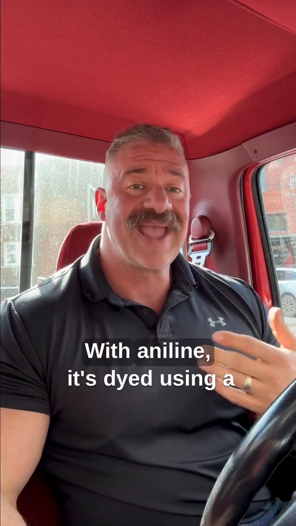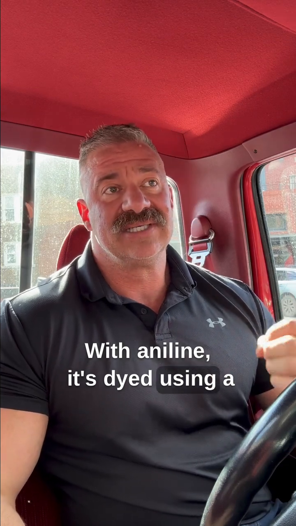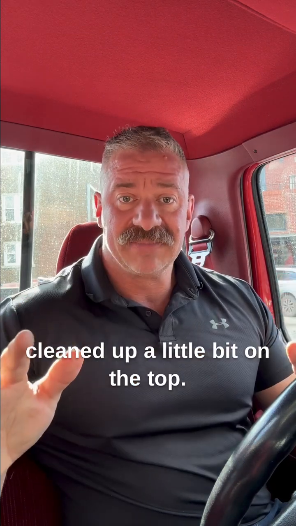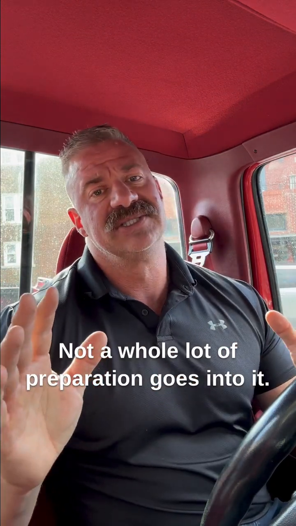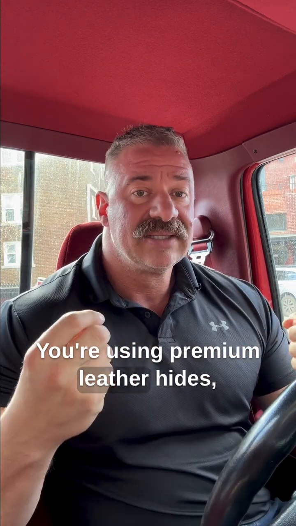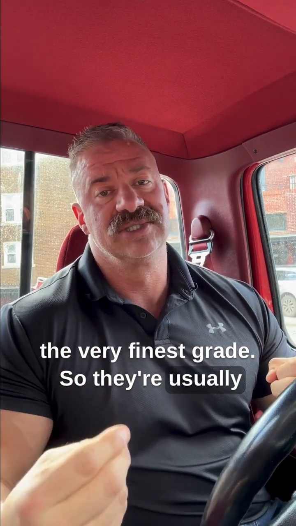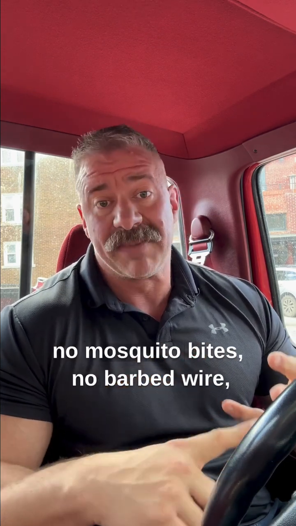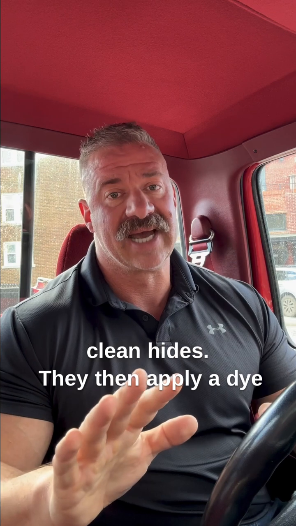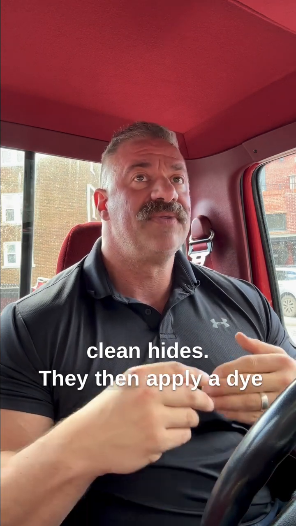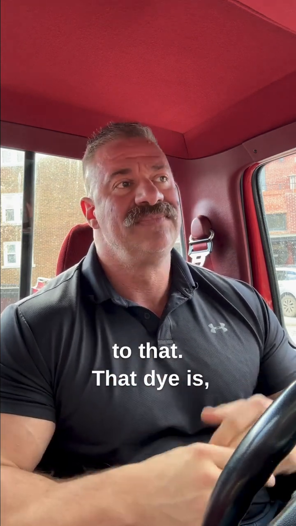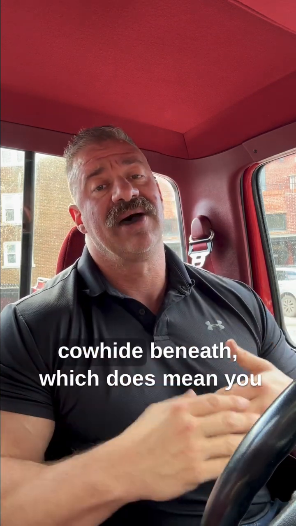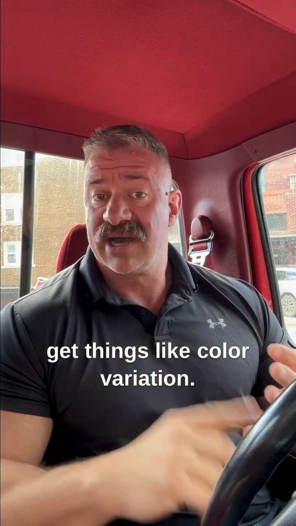What's the difference? With aniline, it's dyed using a translucent dye. So the leather is cleaned up a little bit on the top, not a whole lot of preparation goes into it. You're using premium leather hides, the very finest grade. So they're usually coming from Europe, where they have really clean hides, no brands, no mosquito bites, no barbed wire, clean hides. They then apply a dye to that. That dye is, like I said, translucent, which means you see through the dye to the cowhide beneath, which does mean you get things like color variation.